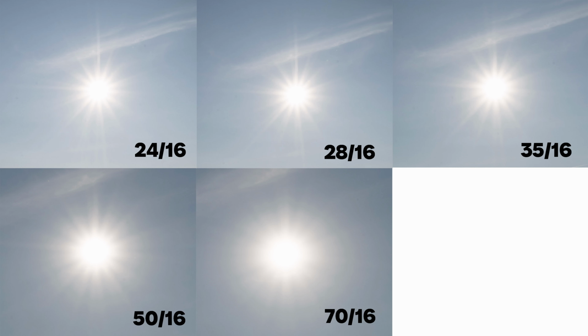This is the demonstration of star effect at closed f16, although I don't usually shoot at that closed because the diffraction kicks in at around f11, but as you see, even at wide angles it is very prominent and beautiful. And of course sun is not the best subject because it is against the bright sky, but in the night when you have some lampposts or other artificial lighting, the starring will be very prominent and beautiful against the dark backgrounds.